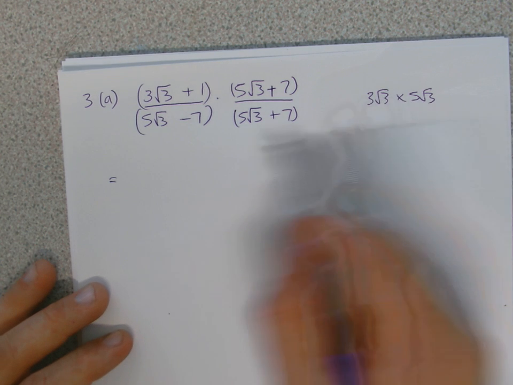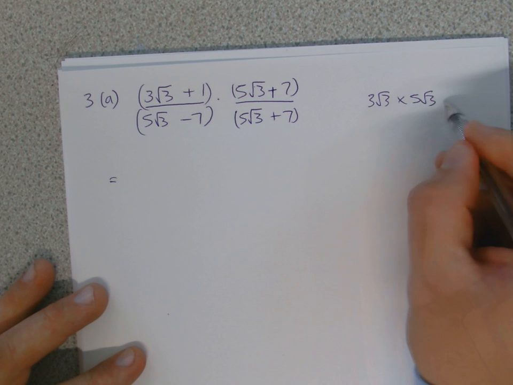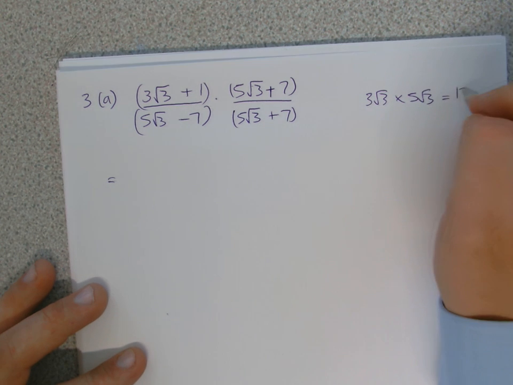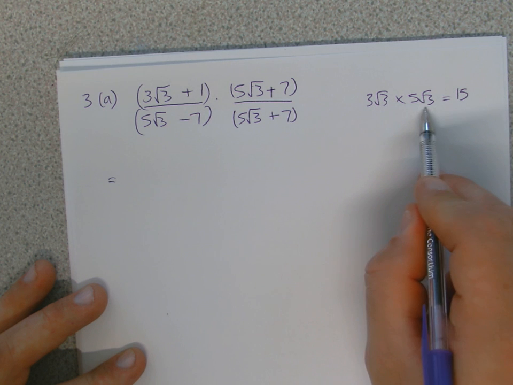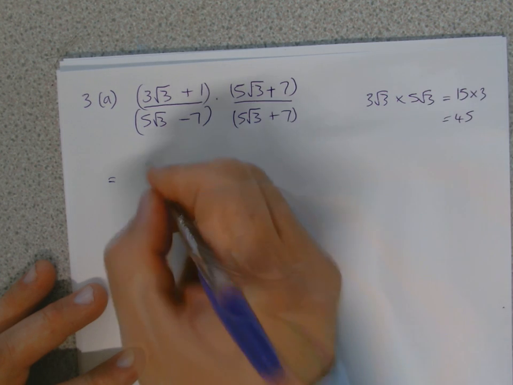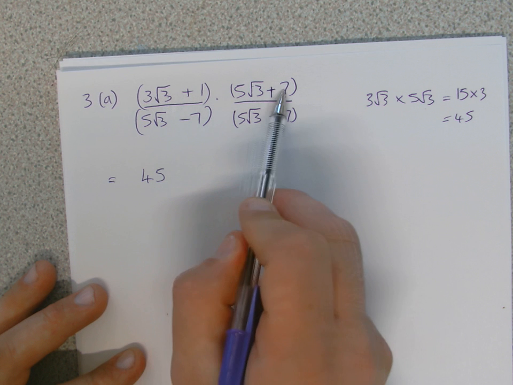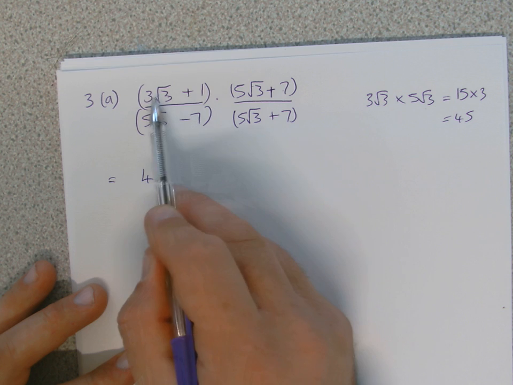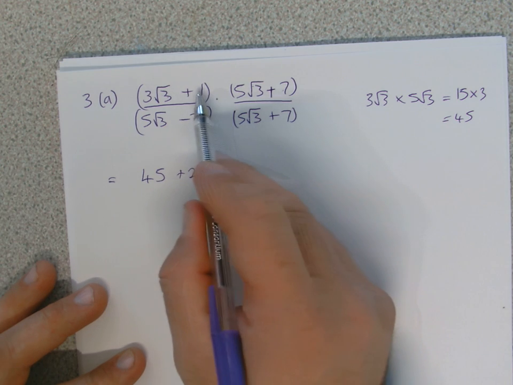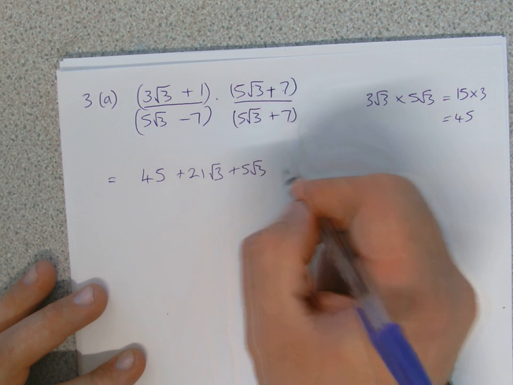There's no harm in writing that by the side when you're doing the firsts, just to work this out. Of course, when you work this out, do the big numbers first. 3 times 5 is 15, and then root 3 times root 3 is 3, so it'll be 15 times 3, which is 45, okay, so that will be the firsts there. When you do the outers, 3 root 3 times 7, do the big numbers. 3 times 7 is 21. Of course, there was a root 3 there as well. Inners, 1 times 5 root 3 is 5 root 3. And then lasts, 1 times 7 is 7.